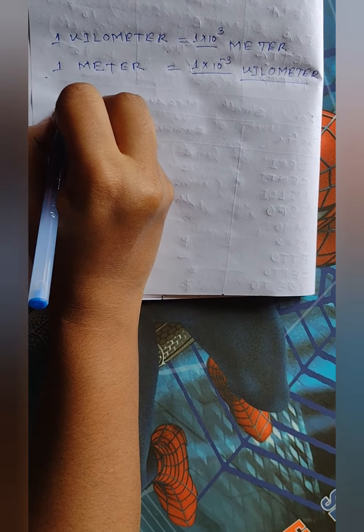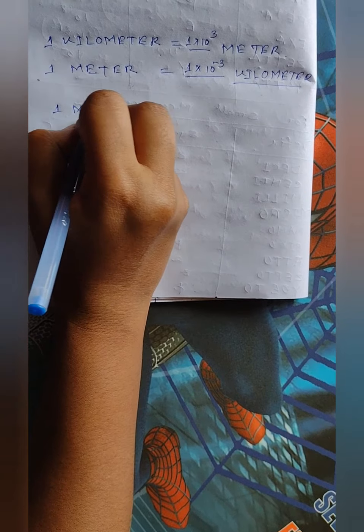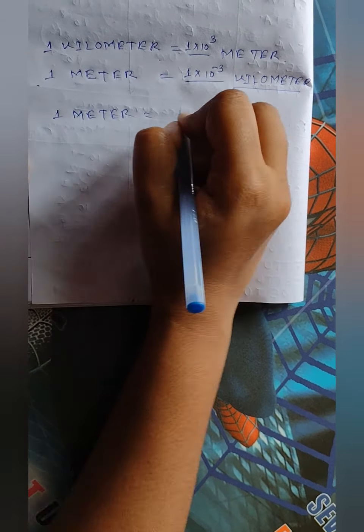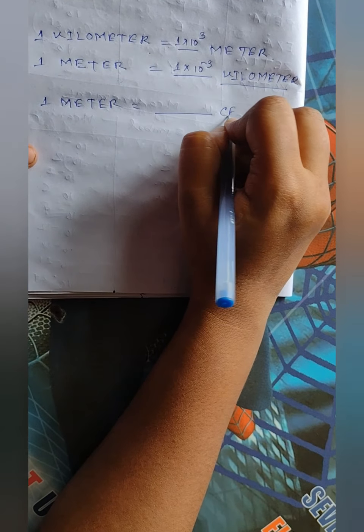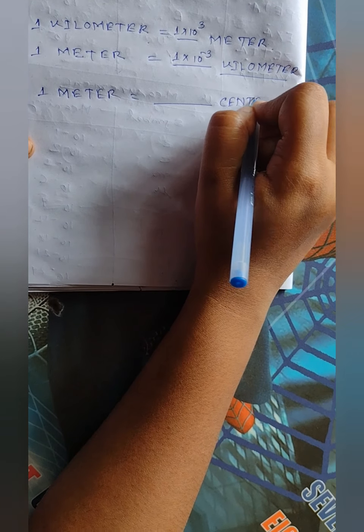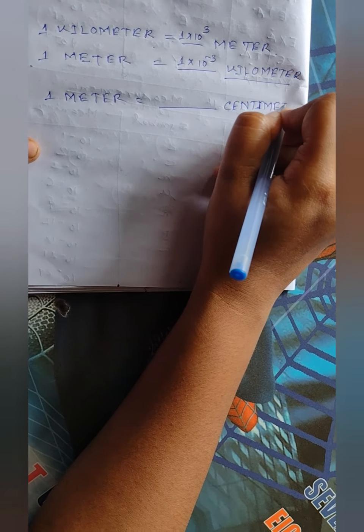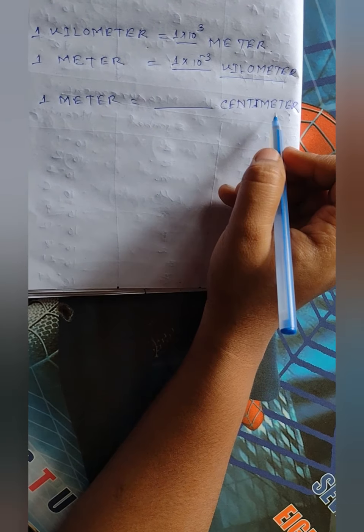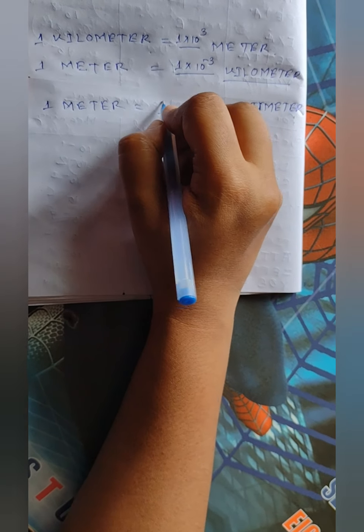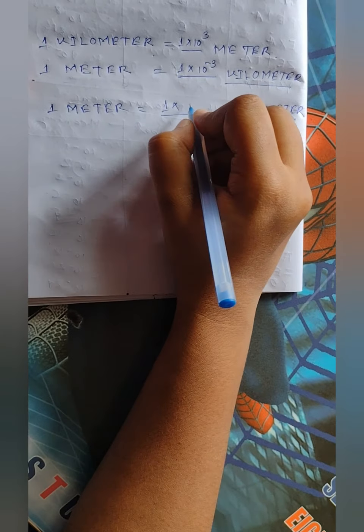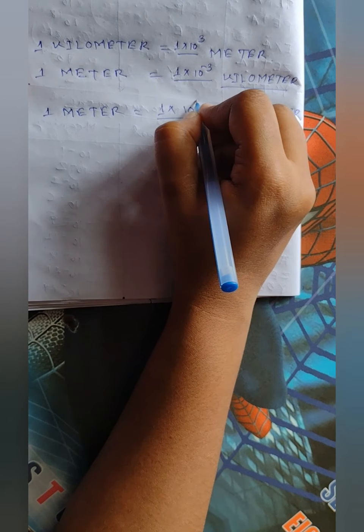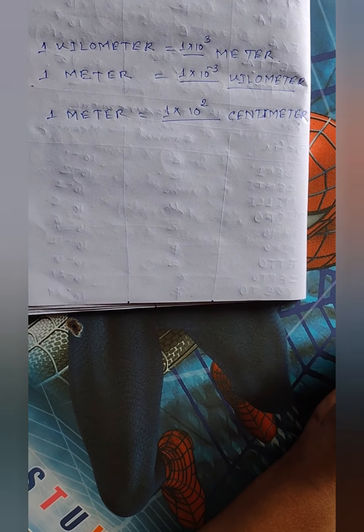Similarly, 1 meter equals how many centimeters? Two steps below meter, that's why it becomes 1 into 10 to the power 2.